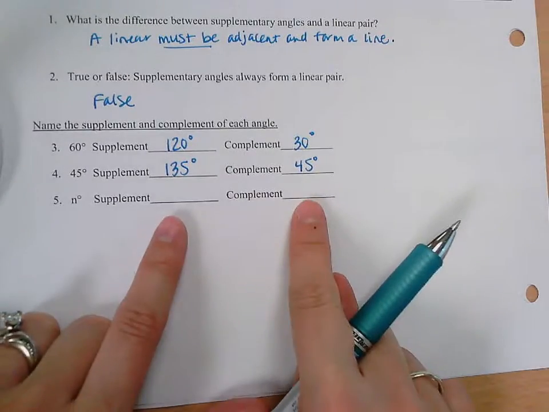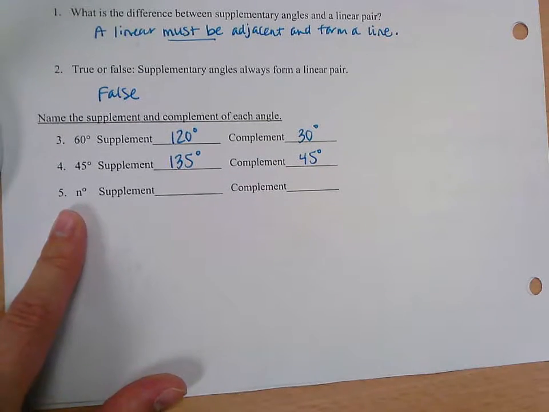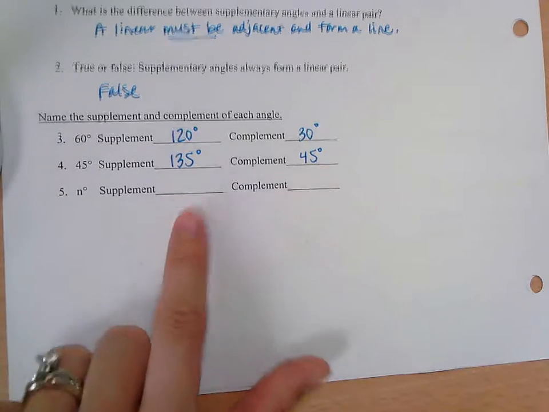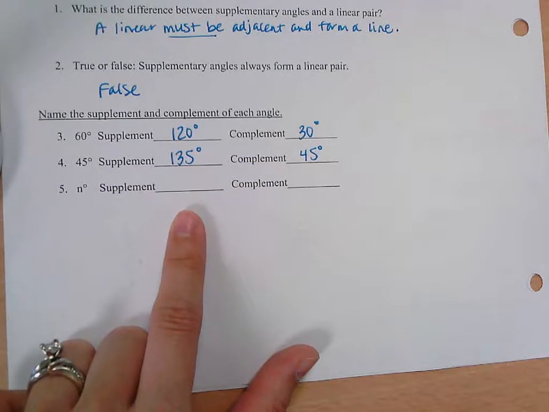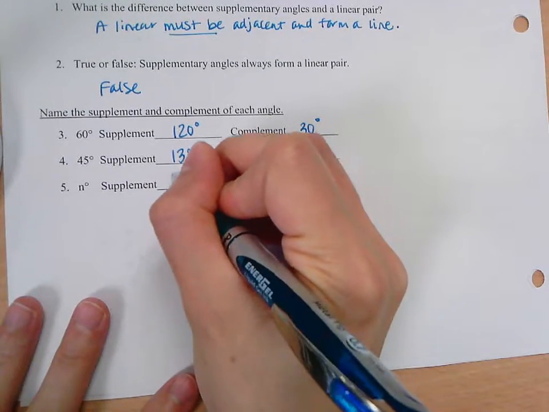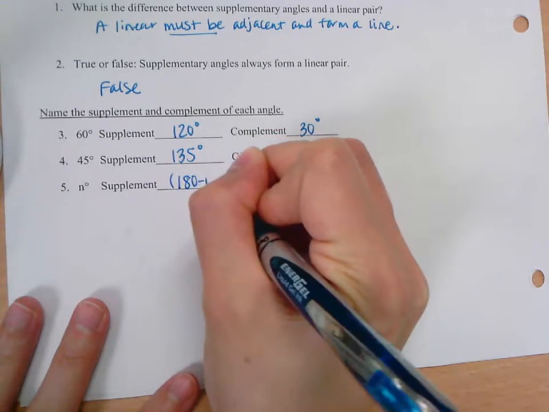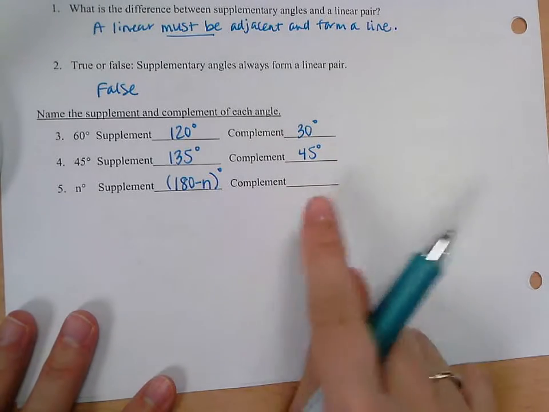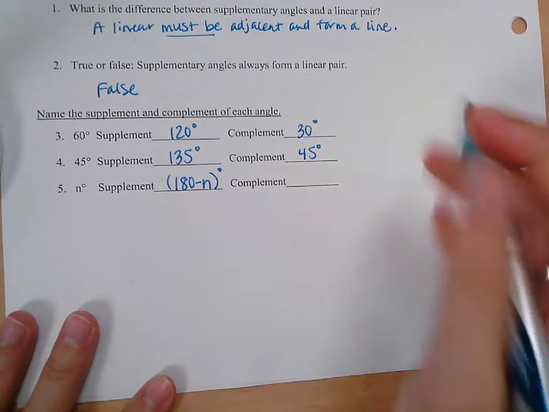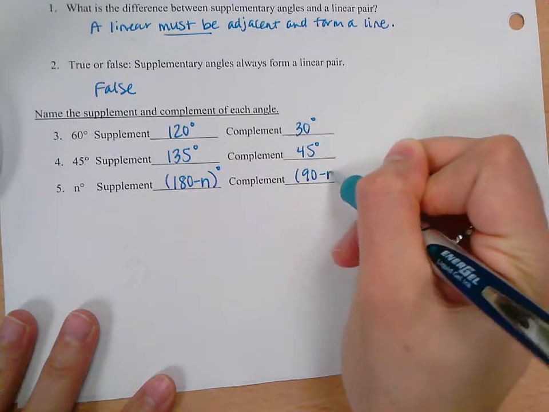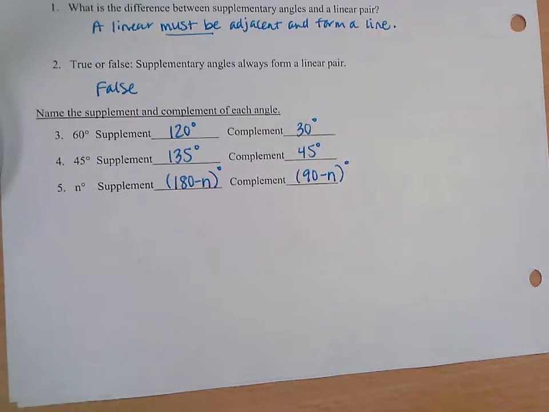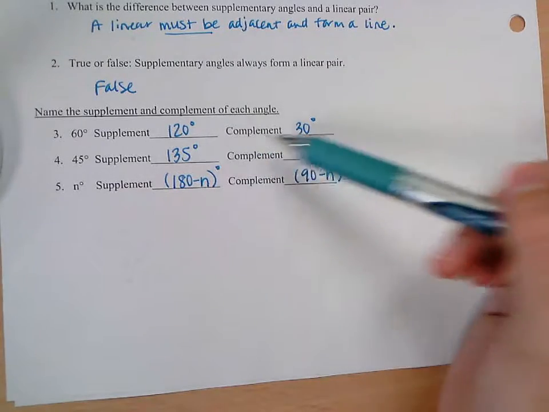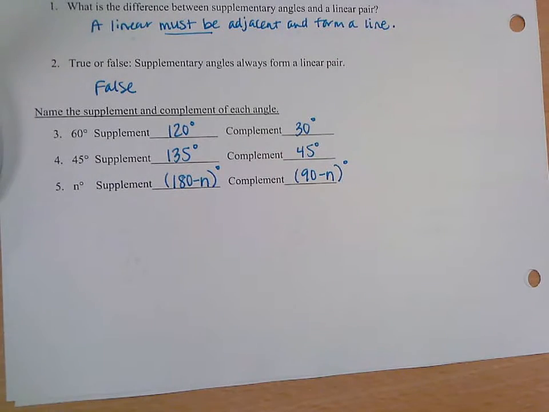And then this one's a little trickier. So for any angle, if I just have n, the supplement, you'd have to calculate it: 180 minus whatever n is would get you its supplement. So then what would get you its complement? 90 minus n. Okay, and those might have been the calculations you took to even get these answers up here. Okay, questions so far on those?